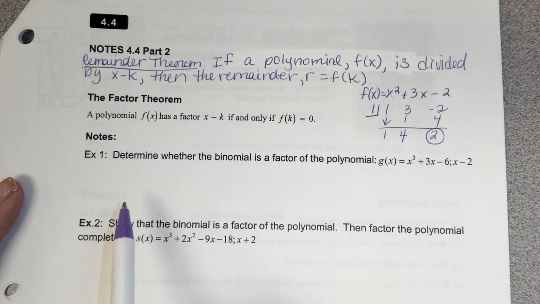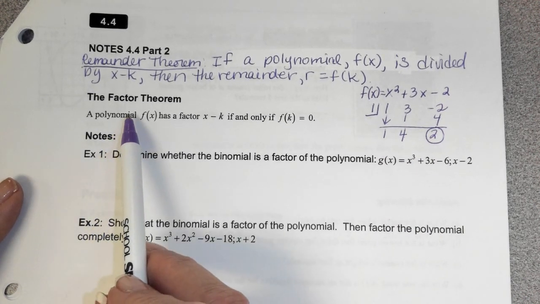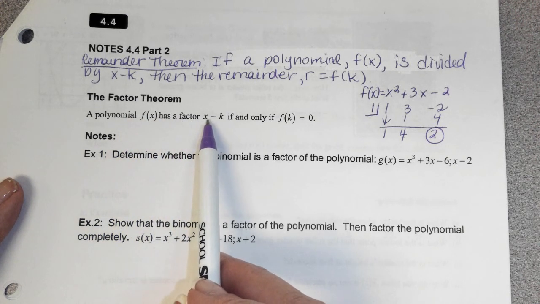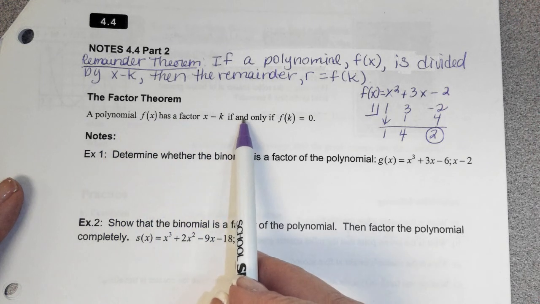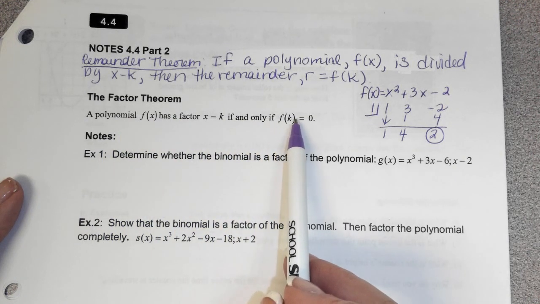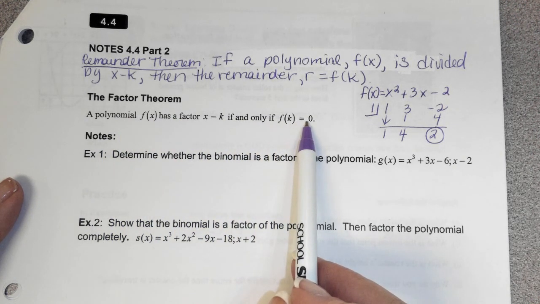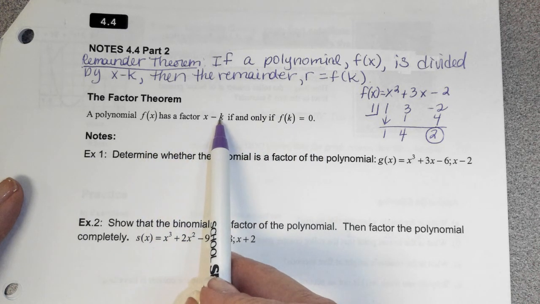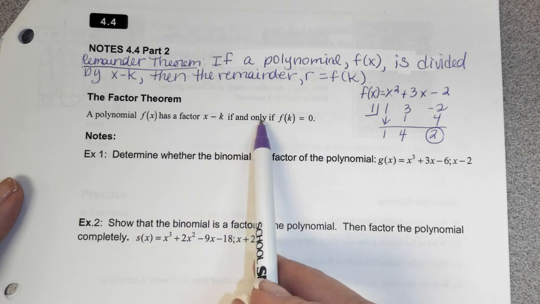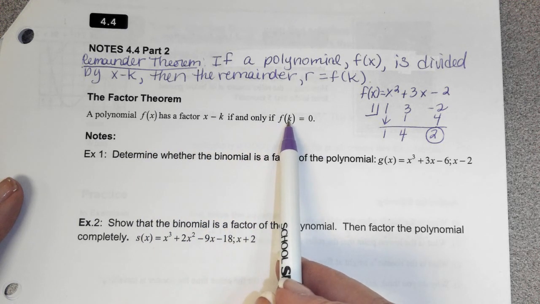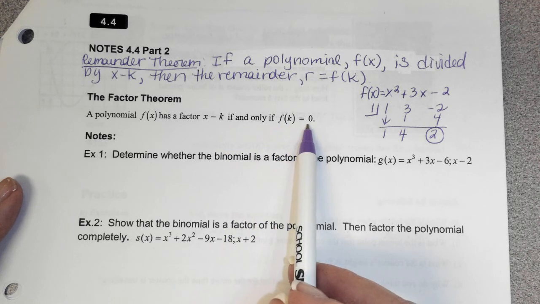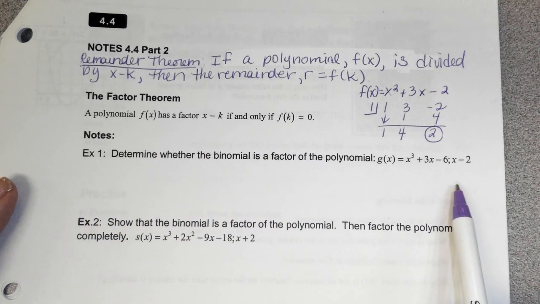So next we move on to the factor theorem. The factor theorem says that f of x has a factor of x minus k if and only if f of k equals 0. Again, x minus k will be a factor if when we do synthetic division with that k value, we get 0. Let's do an example and it will make more sense.